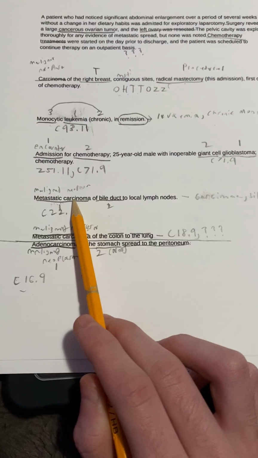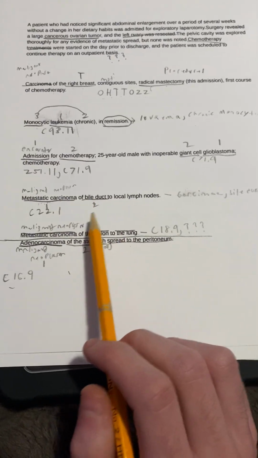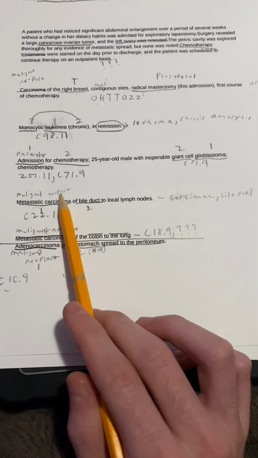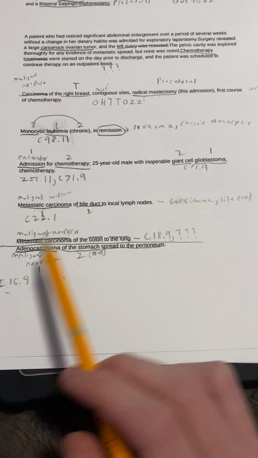Metastatic carcinoma to bile duct. Carcinoma of the bile duct is a malignant neoplasm, which would be in the C22.1 code.